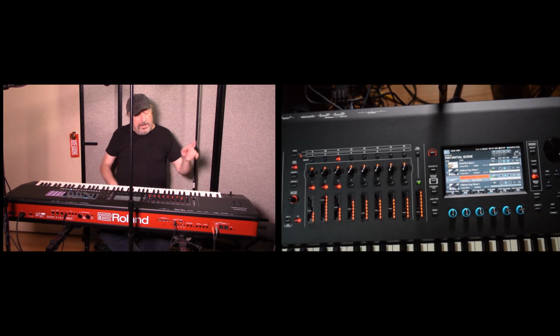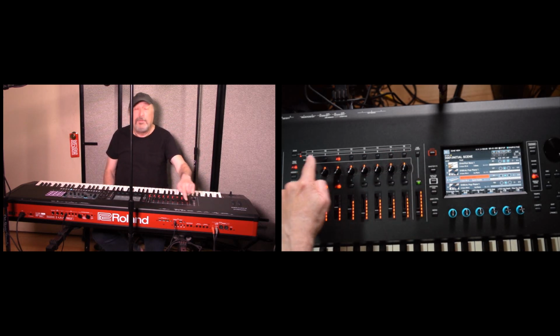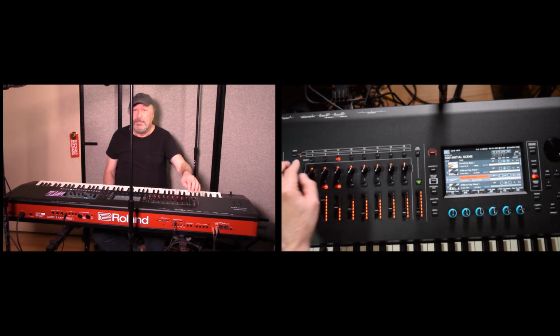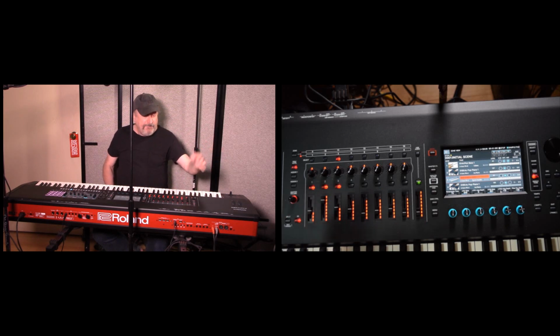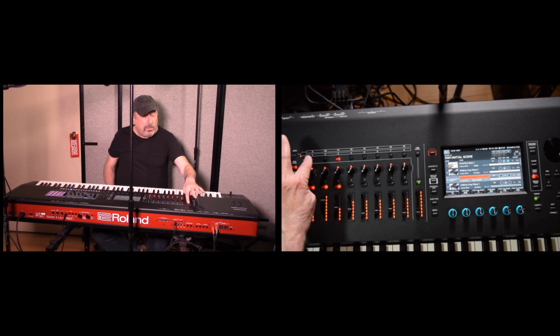All right, now Roland does something else over here. You'll notice this top row that's labeled select, and it's got 8 different buttons that basically can light up as well, just like these do. So let's say I just want to hear track 1.